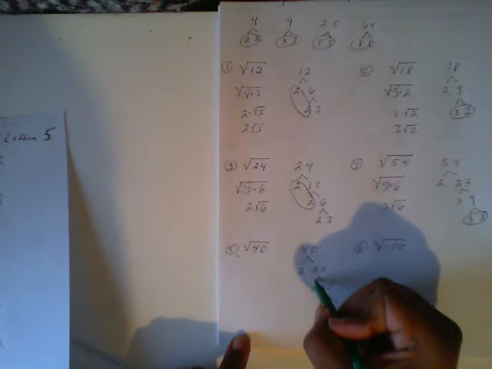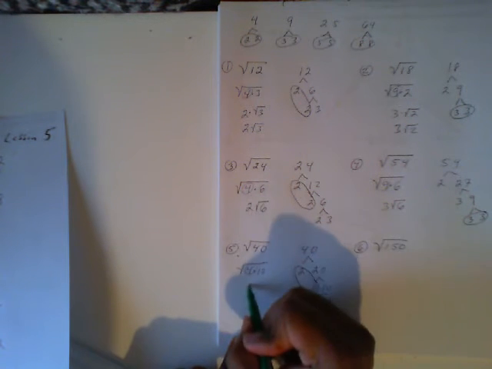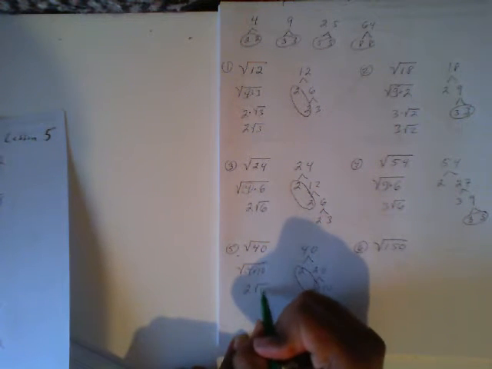And we'll find our pairs. Okay, there's a pair right there, the 2's. And that makes a 4. And the 2 and the 5 is left over, so that makes a 10. And we'll take the square root of the 4 here, and we'll get 2 and the square root of 10.